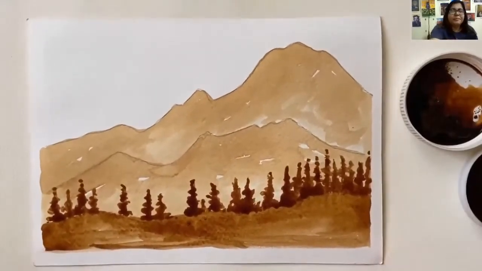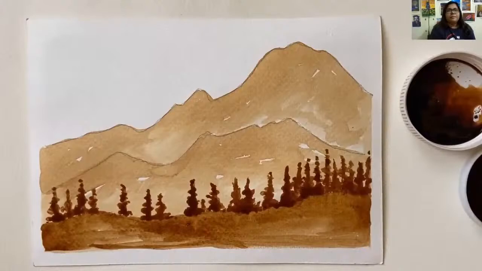Okay, everybody. Now we are almost done with the painting. Finish the pine trees quickly. We will just complete the sky. The sky is optional. If you want to paint the sky, you can. If you don't want to, you can just leave it looking like this. It looks fine the way it is right now.